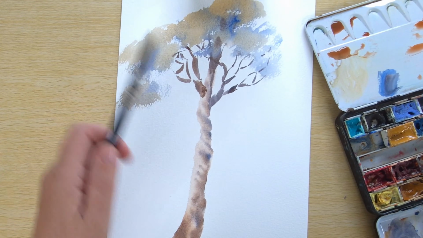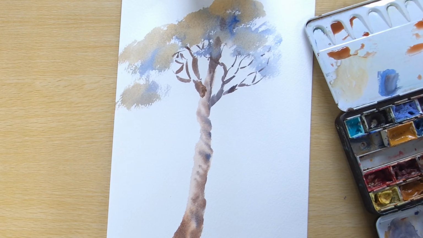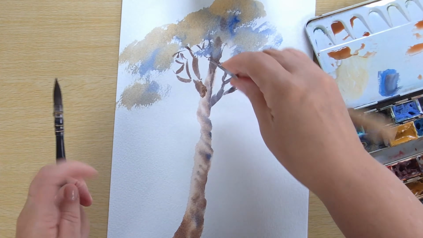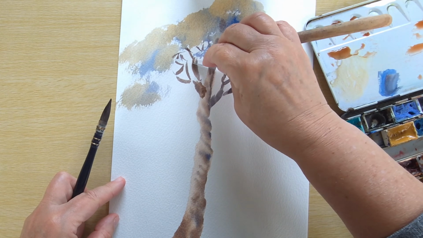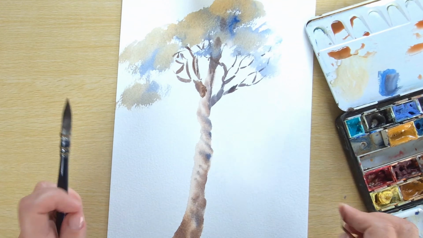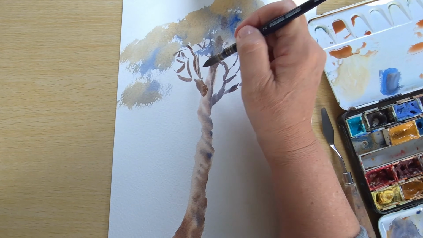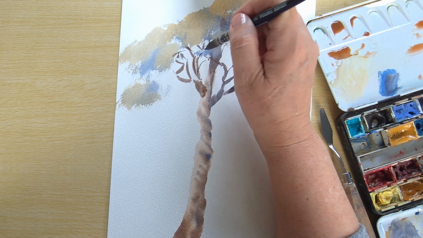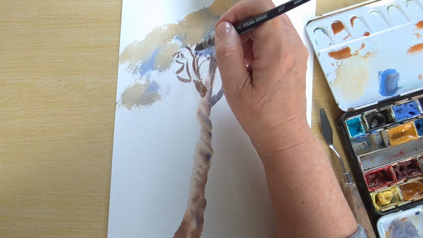But you know what we can do just up here? I'm going to take a palette knife and scratch into there, and it's like it's now two branches. I've separated them. There, no one knows any better.